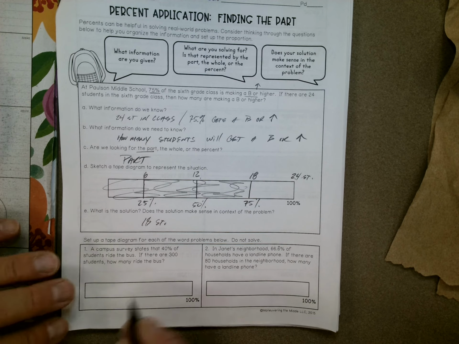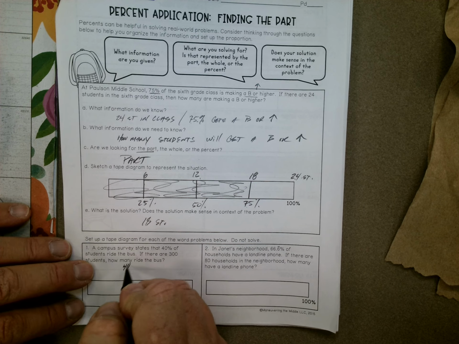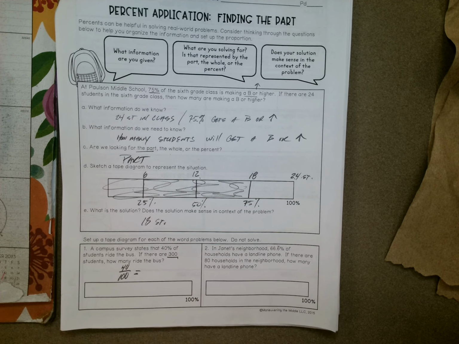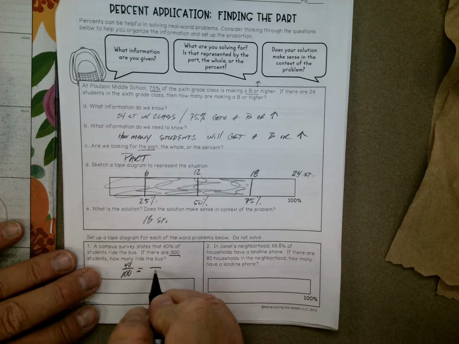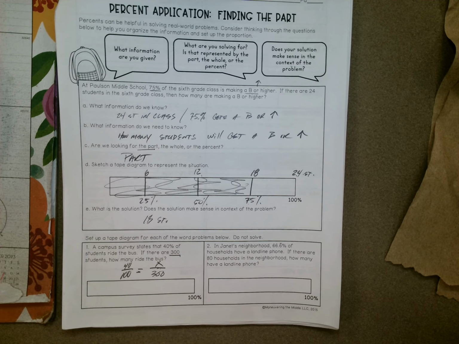Number one, a campus survey states that 40% of the students ride the bus. If there are 300 students, then how many ride the bus? I'm not going to worry about the tape diagram. I showed you that once. Let's get back to our proportions. I always put percent on the left side. Remember, 40 out of 100. All percents are out of 100. Now, is 300 the part or the whole? Well, 300 students is the whole. We're looking for the part.